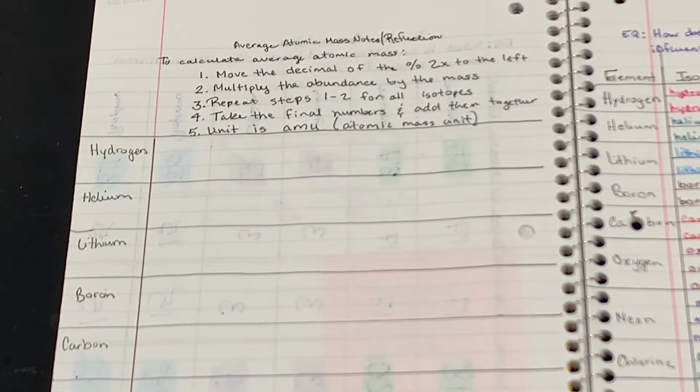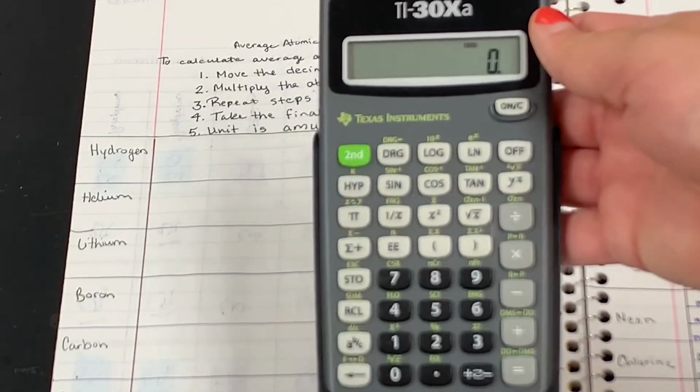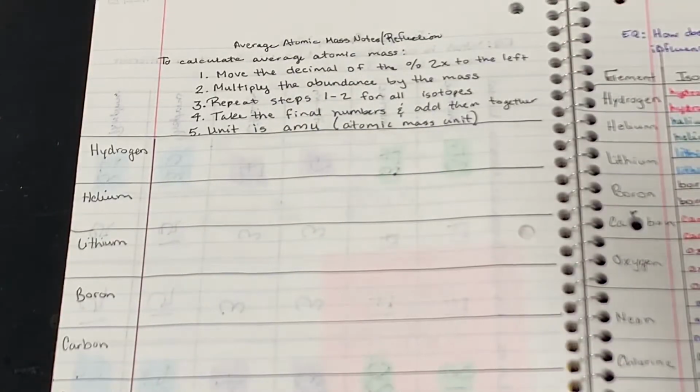We're going to do a couple of examples, and then I'm going to turn you loose to complete the rest of the examples on your own. You are going to want a calculator. A nice simple calculator like this will work. If you don't have a calculator like this at your house, there is one that you can Google. Just Google a scientific calculator and one will come up.